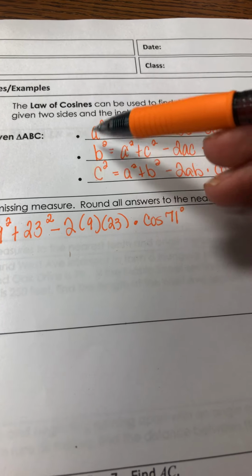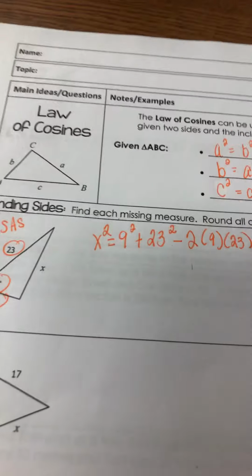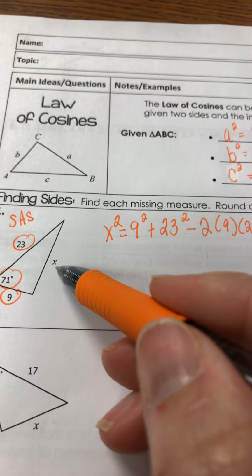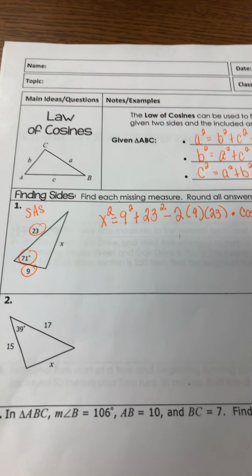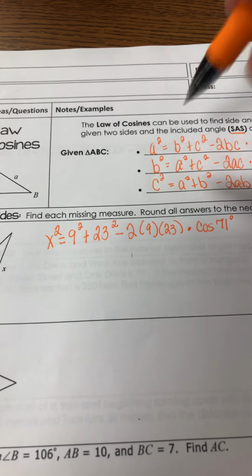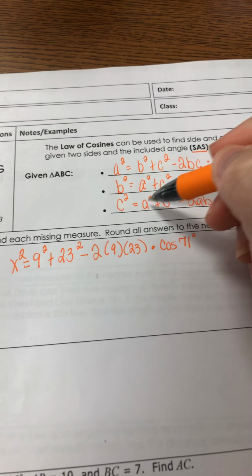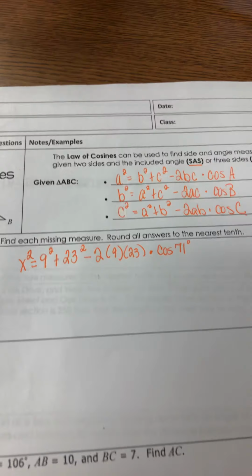This is your third side. Whatever it may be, that's what we're looking for. So instead of using A, B, or C, I'm just going to let it equal x, because isn't that what it says right here? That's what I'm looking for. And that keeps you from having to label everything and try to figure out which formula do I need. Oh, I'm so stressed. No, just know these are your two sides. This is your angle. This is the side that you're solving for.